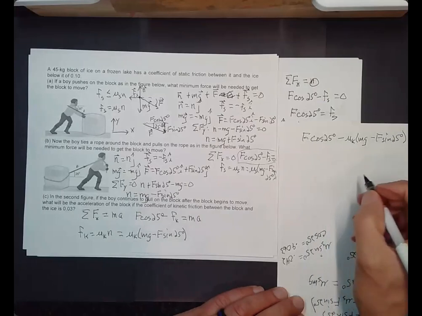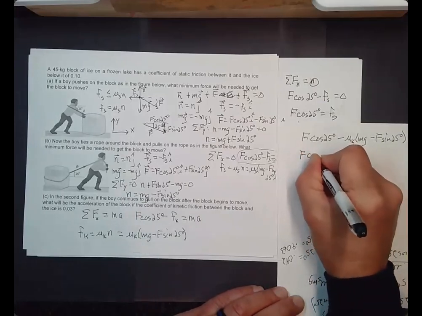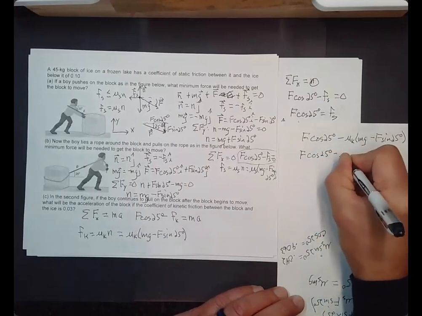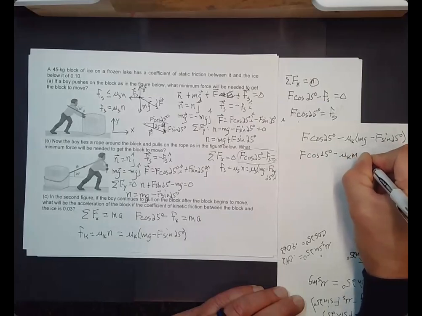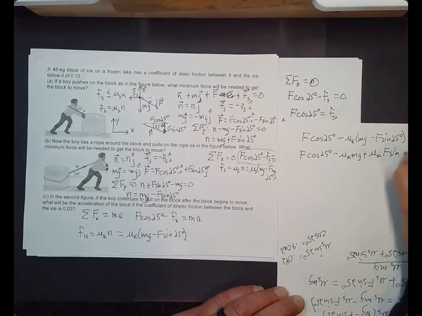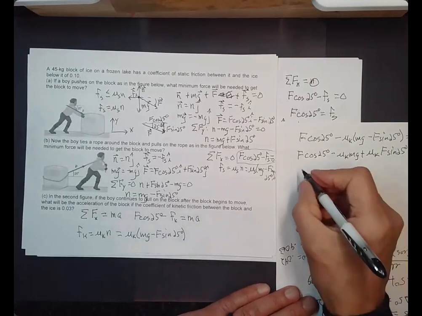Let's see, distributing through there, F cosine of 25 degrees minus mu sub k mg plus mu sub k F sine 25 degrees equals MA. Have a value for F here.